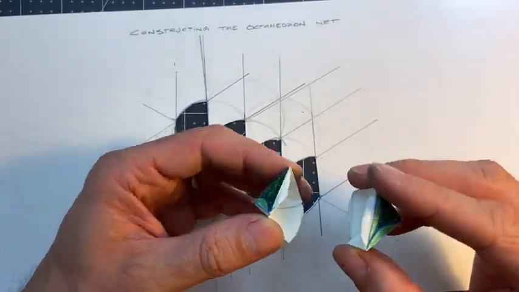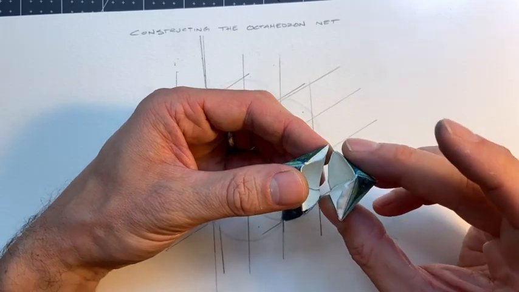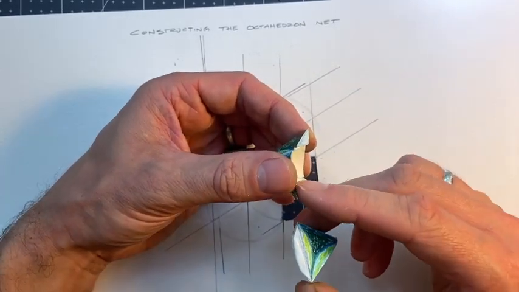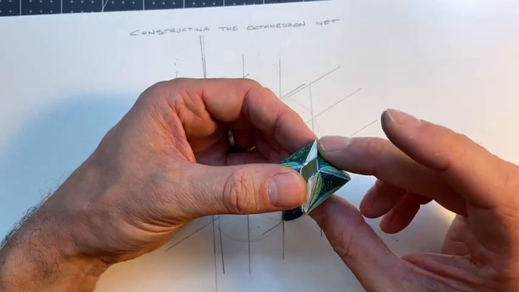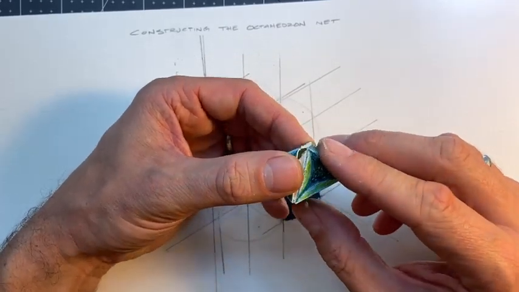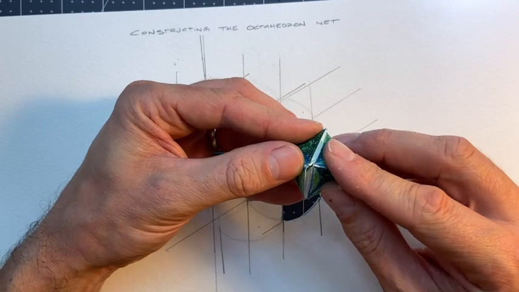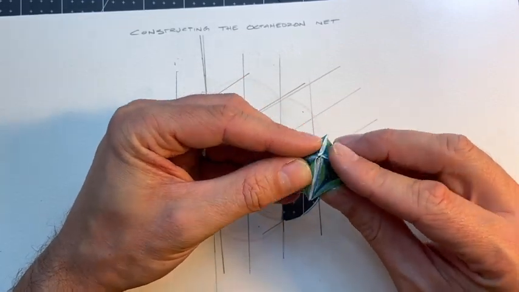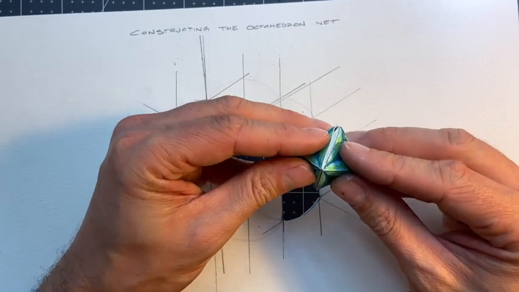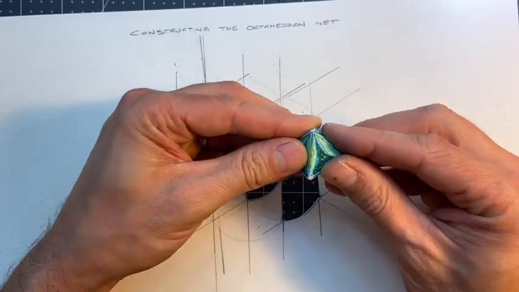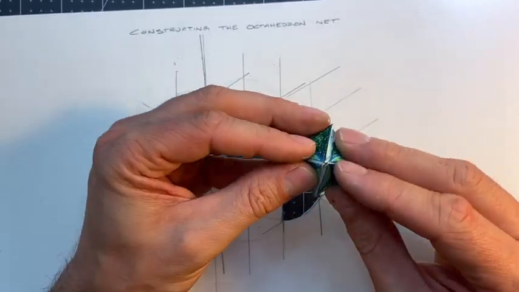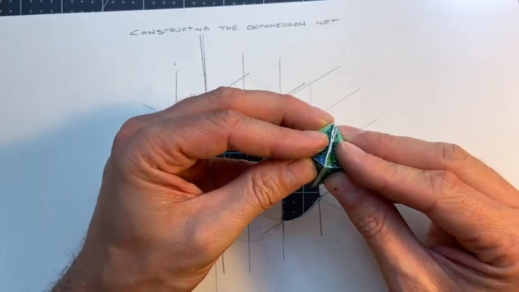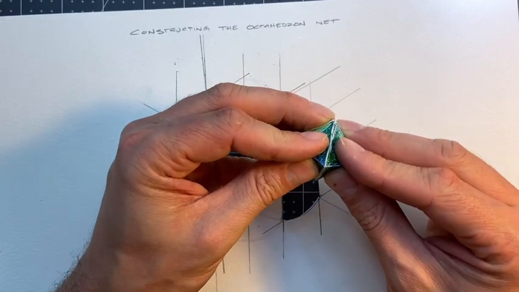And then making sure that the tabs on one side go into the blank spaces on the other, we can fit the two halves together. Apply a little light pressure. I like to turn it to check those vertices and then have patience.